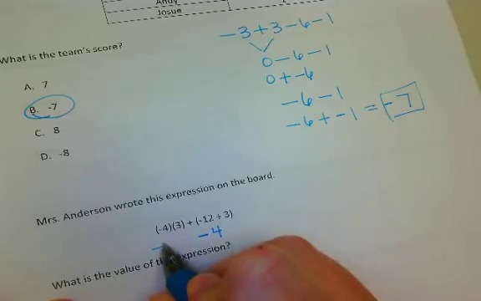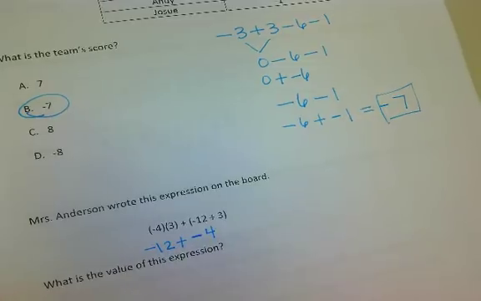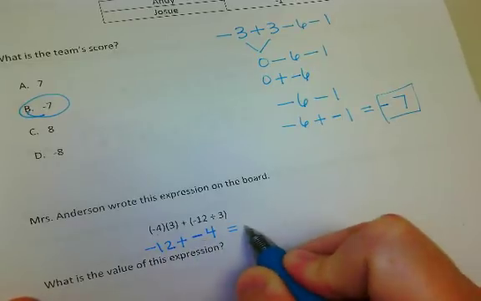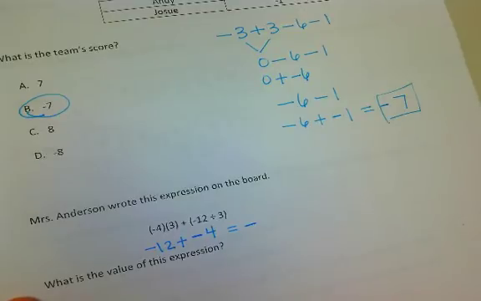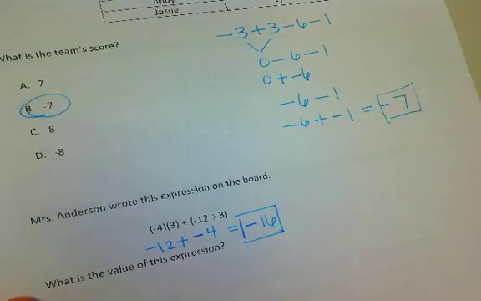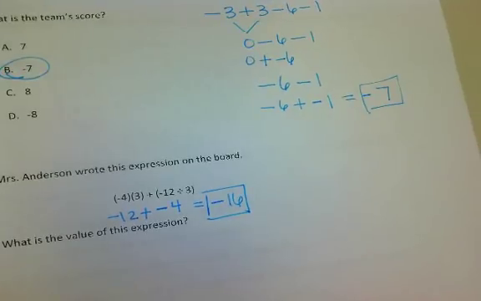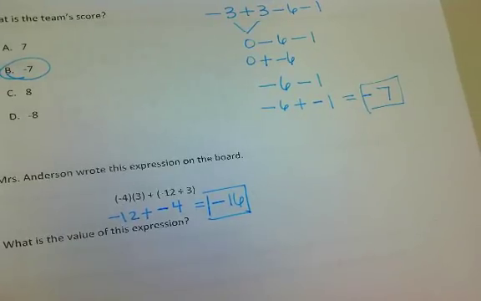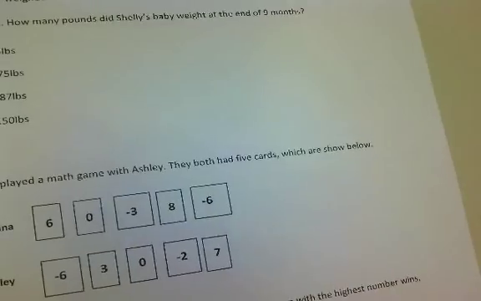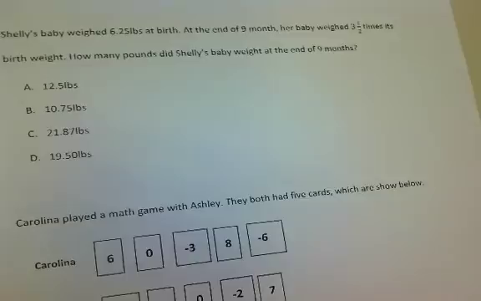Here it says, Shelly's baby weighed 6.25 pounds at birth. At the end of 9 months, her baby weighed 3.5 times its birth weight. How many pounds did Shelley's baby weigh at the end of 9 months? Okay, times. What you need to understand is anytime you see this, times, that means multiply. So we are going to take this number and multiply it to this number.